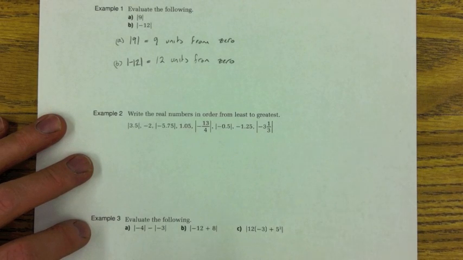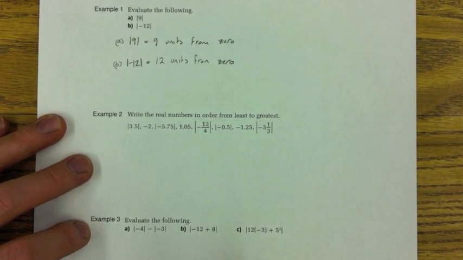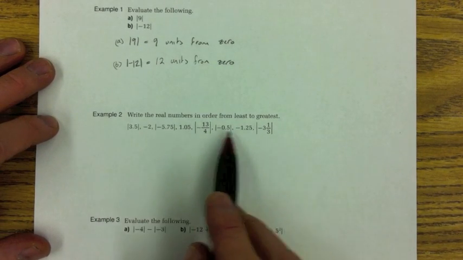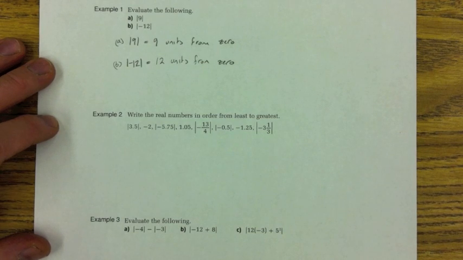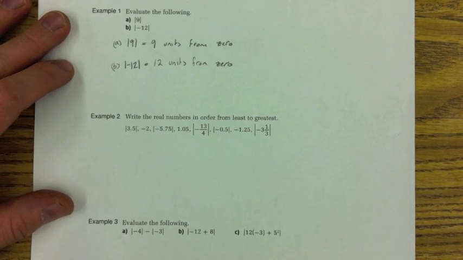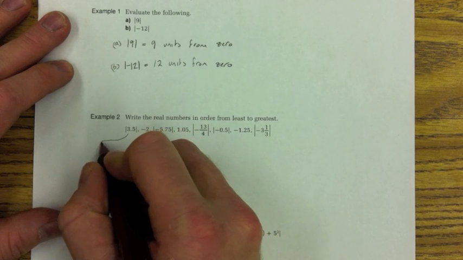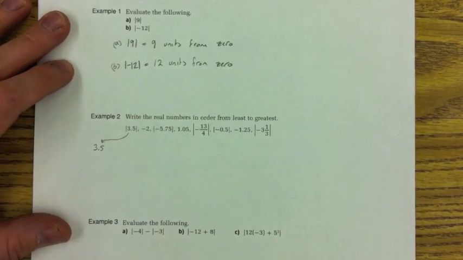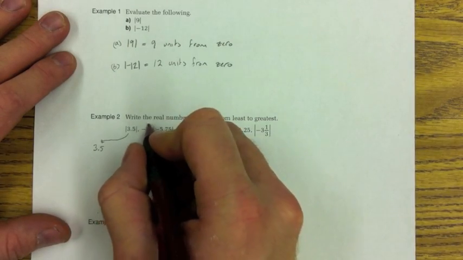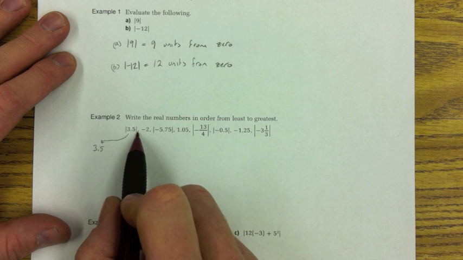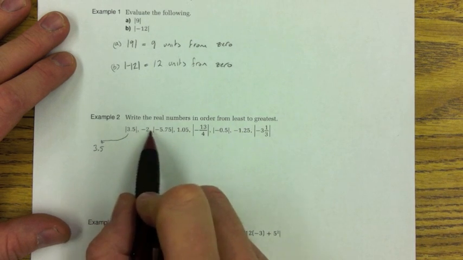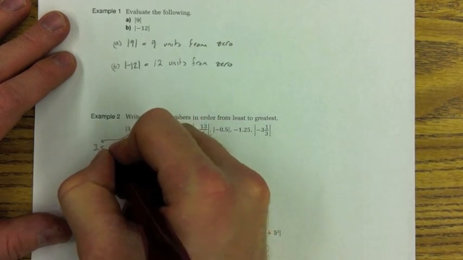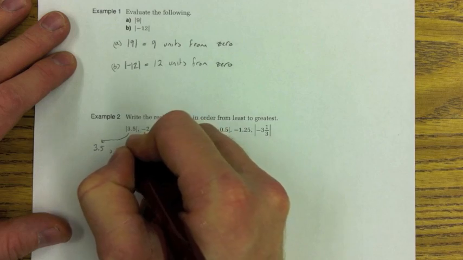Alright, let's take a look at example 2, where it tells us to write the real numbers in order from least to greatest. The first thing we're going to do here, you see we've got all these different absolute value signs, is we're going to have to actually figure out what each of these is worth. So for example, the absolute value of 3.5 is just 3.5. Alright, here we've got just the number -2. Notice, even though it might look like there are absolute value signs around it, these commas tell us that the absolute value braces go with another part of the question. So our second number is -2.